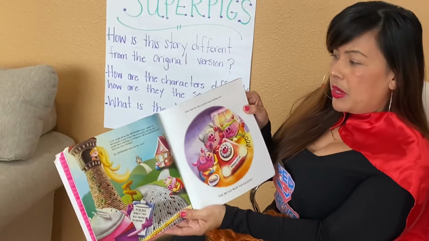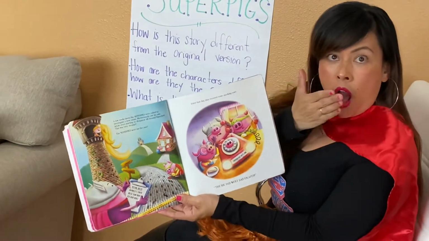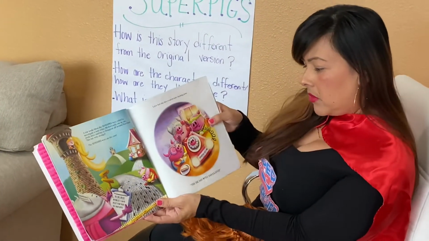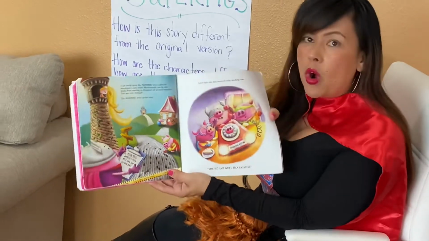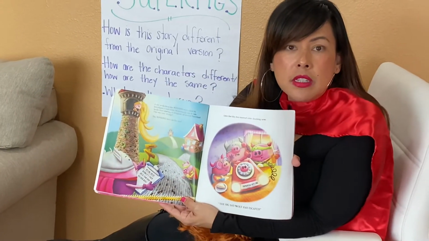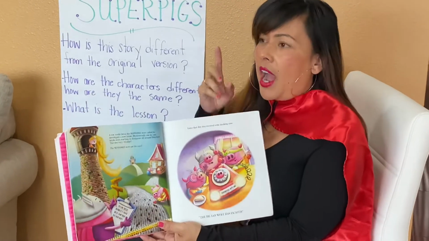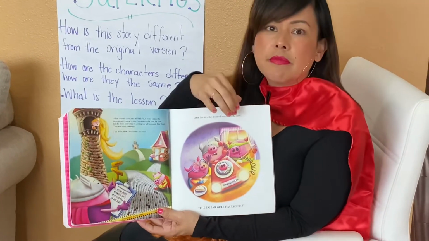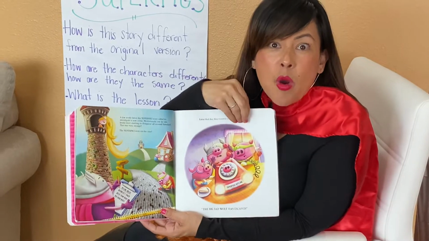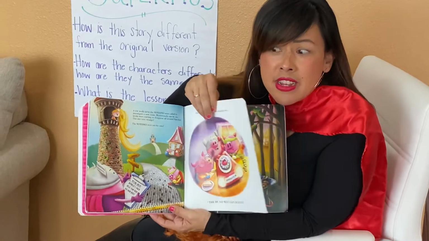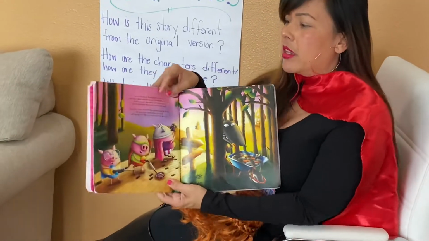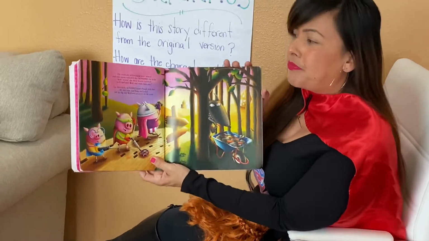Later that day, they received shocking news. The big bad wolf had escaped. What does that mean, boys and girls? He escaped. I think it means he got out of prison. Oh my goodness. Let's see what's gonna happen.